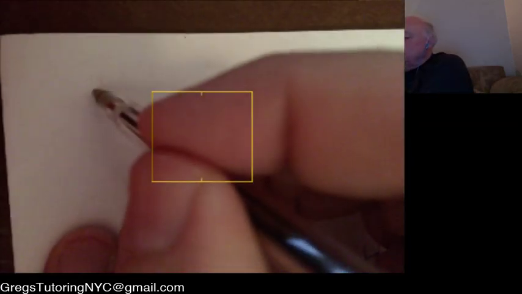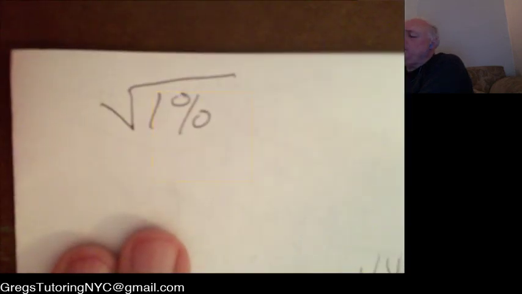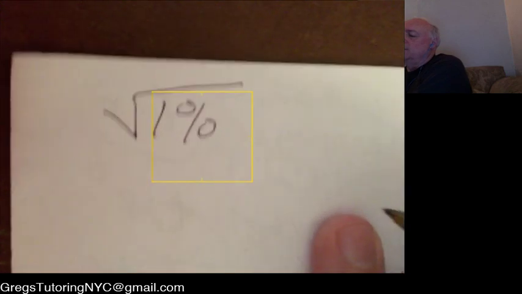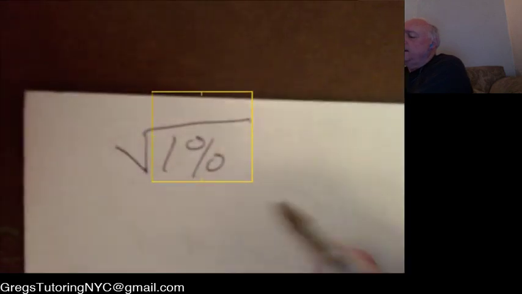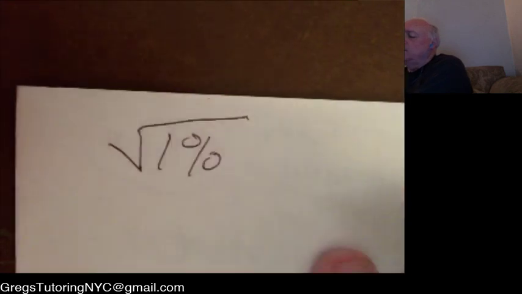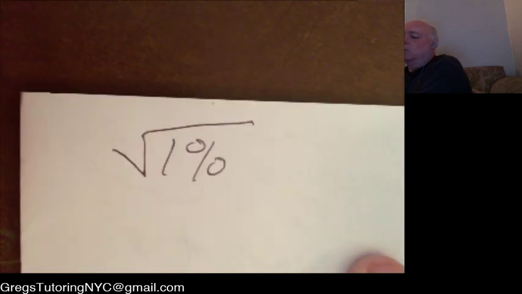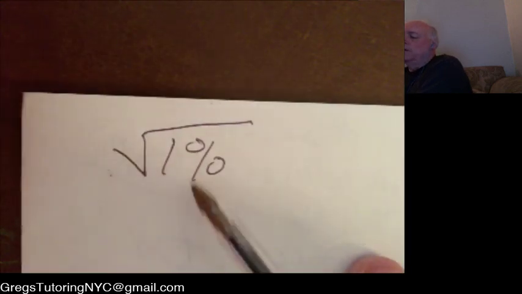Let me see what other problems I have. How about something like this? The square root of 1%. Okay, this is kind of a cutesy example because you normally don't see something written this way. So what is the square root of 1%?